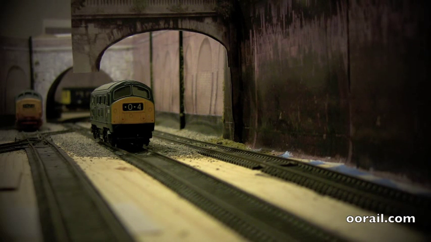This section of the layout has been loosely inspired by the set of tunnels and bridges at Sydney Gardens in Bath. I haven't actually been there, but I've seen quite a few videos and photos of the place, and it looks like a very spectacular spot for train spotting. So this section of the layout is going to be loosely modeled on that.